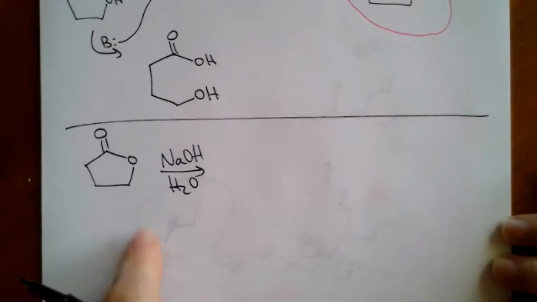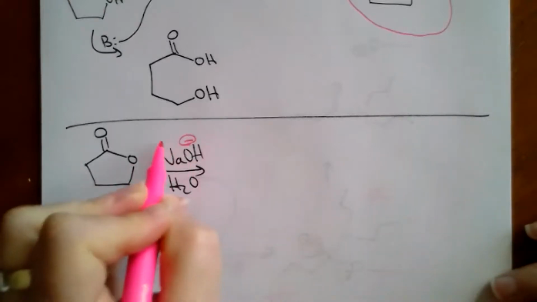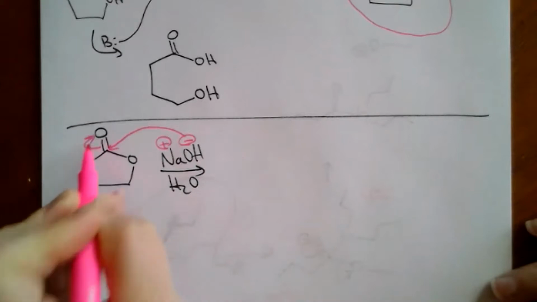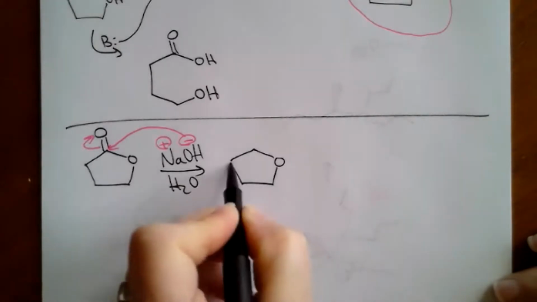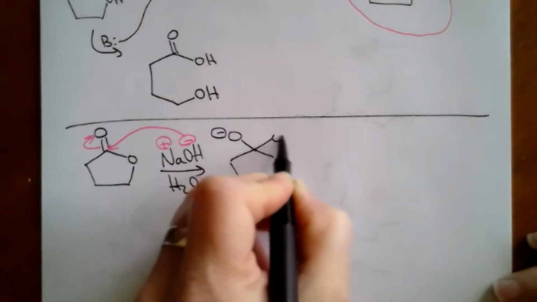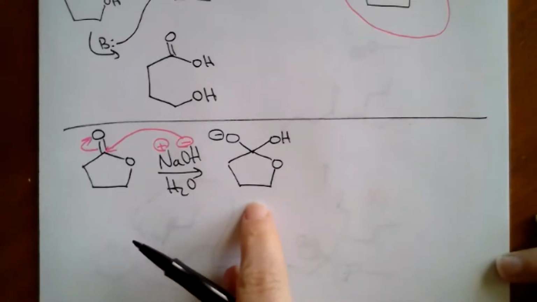Not acid catalyzed. Do not protonate the carbonyl oxygen first. Do not pass go. Do not collect $200. Base catalyzed: attack the carbonyl carbon, straight out of the gate. Attack the carbonyl carbon, like so. There's my tetrahedral intermediate that is anionic, more similar to what we saw when we made an amide just a minute ago, or what we saw previously with acid chlorides and anhydrides.